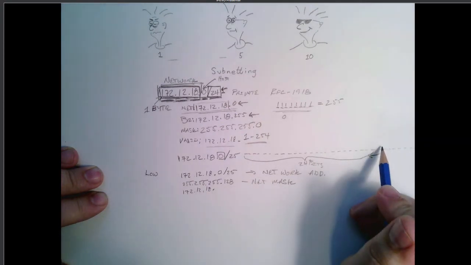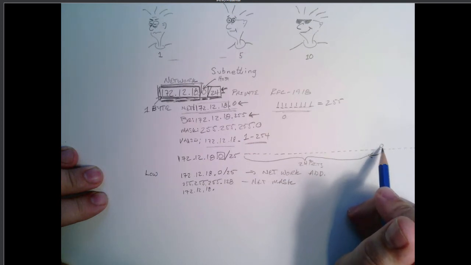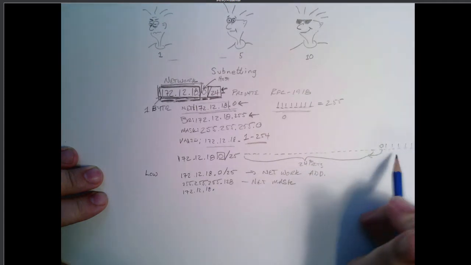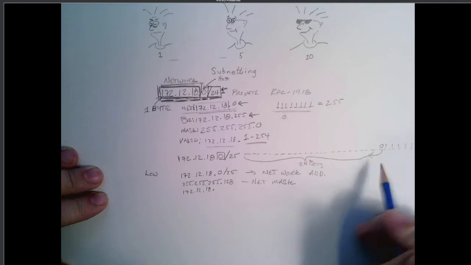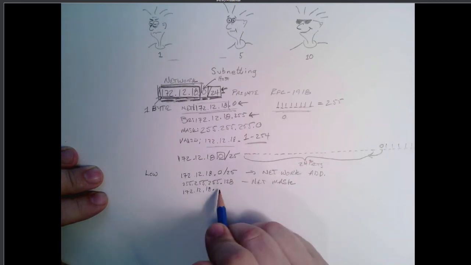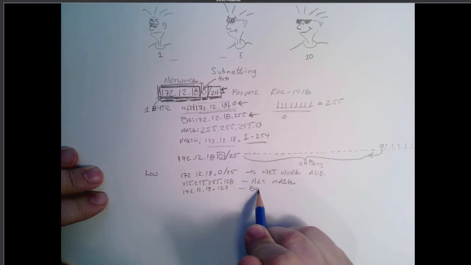Now really, this bit right here, which was previously in the host, is now in the network. That also needs to be left alone, and only these bits get turned on, these 7. What do those work out to when we convert it from binary into decimal? .127. That is the broadcast on the lower half of the network.